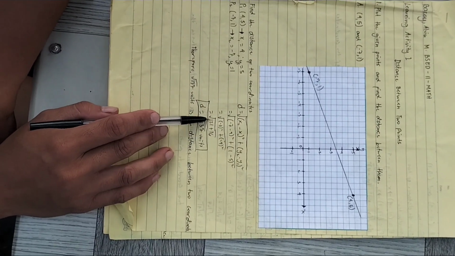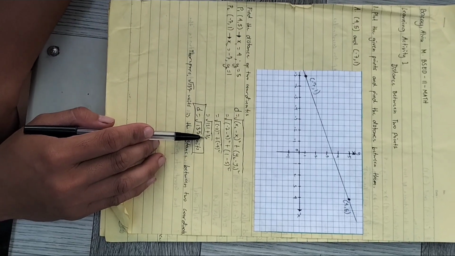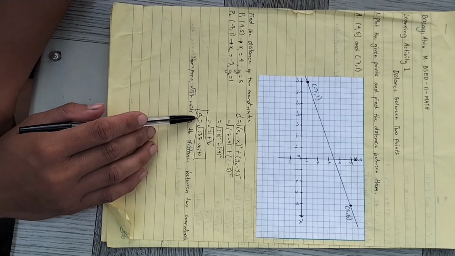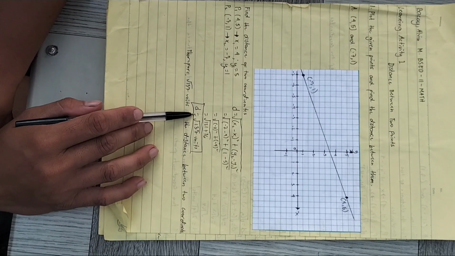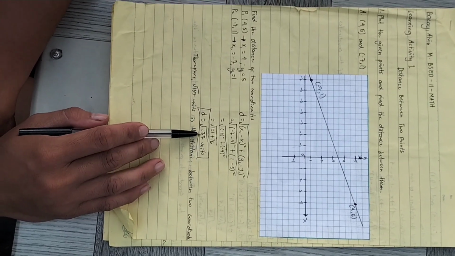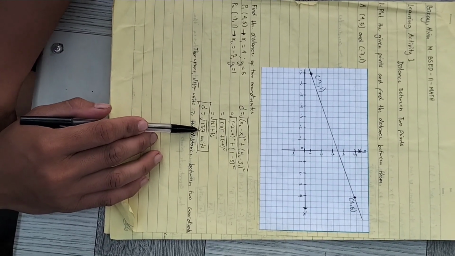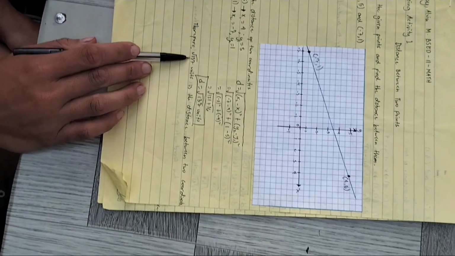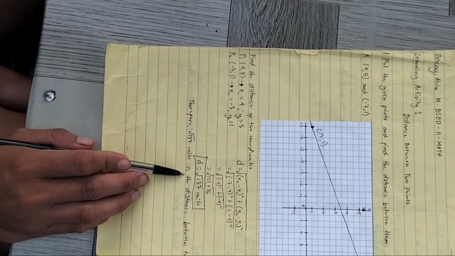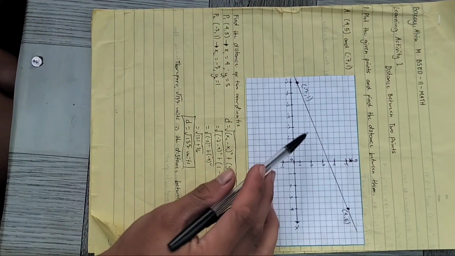Therefore, it is square root of 121 plus 16. So the distance is equal to square root of 137 units. Therefore, square root of 137 units is the distance between the two coordinates.